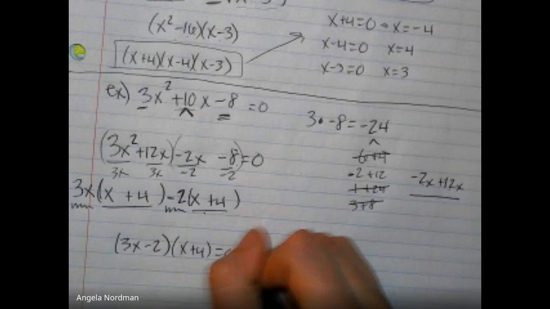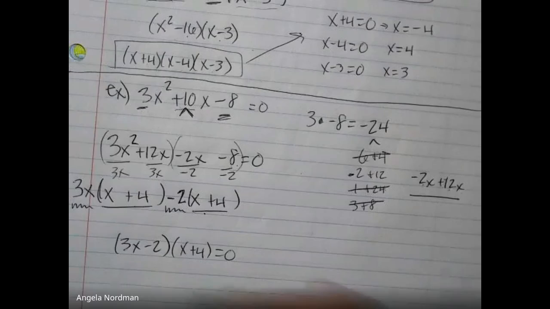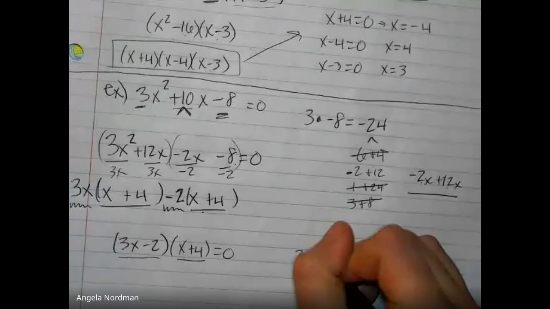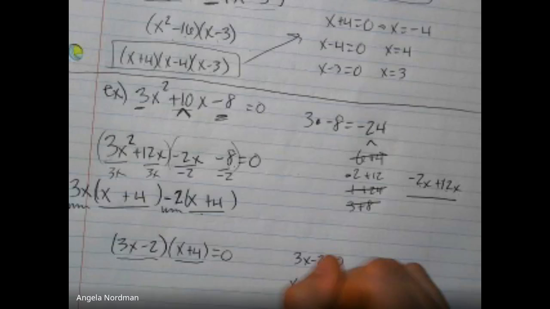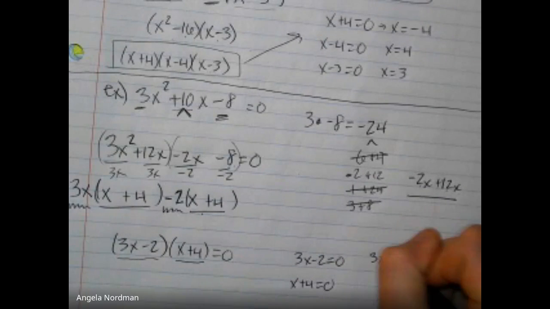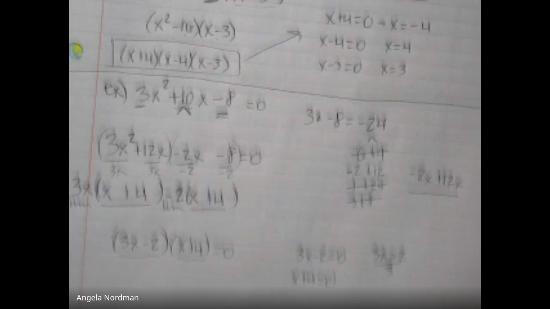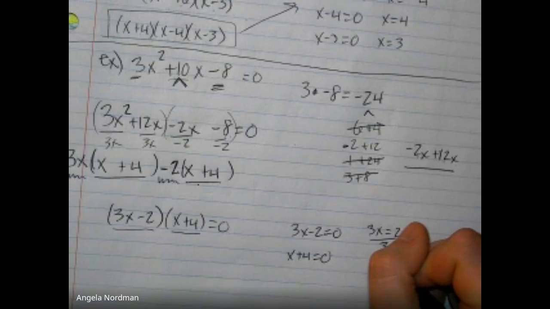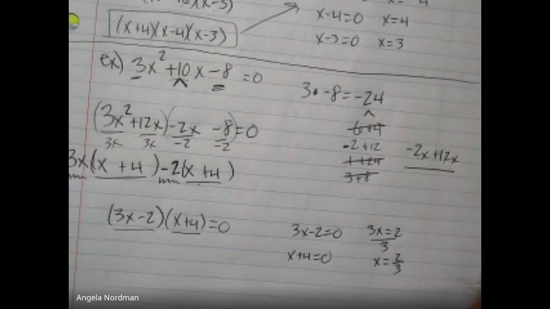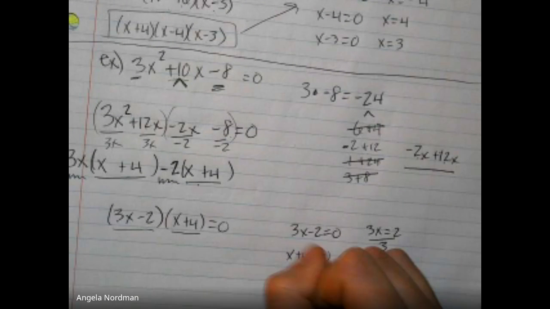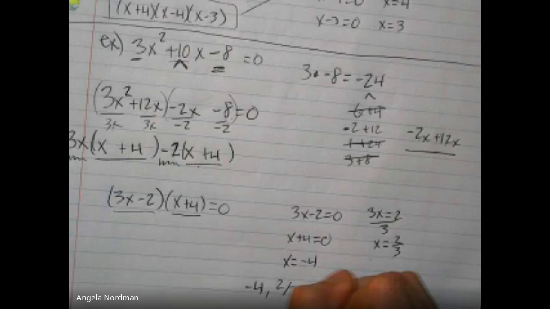In order to find my solutions, I take each of these separately, set them equal to 0, and solve. So this would be 3x equals positive 2, divide by 3. I'm getting that x equals 2/3, and that x equals negative 4. So my solutions would be negative 4 and positive 2/3.